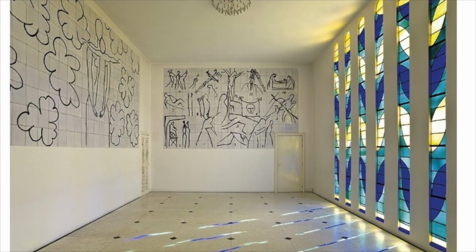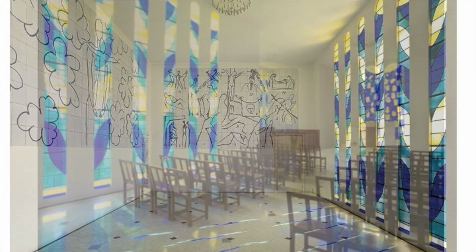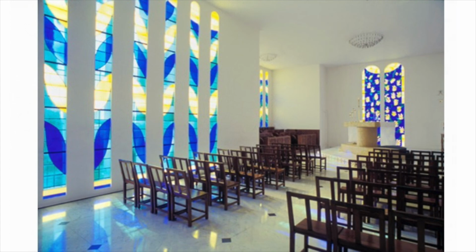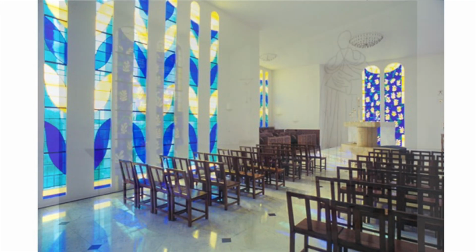Here's a shot of the interior, and you'll see what he's done is he's left the walls white and bare, but then he's paired them with these stained glass windows that should provide the light and the color for the blank white walls that we're actually looking at. Here's another shot of the interior, and you can see it's a very small, very intimate chapel, but the windows are clearly designed by Matisse with, again, these very large, beautiful shapes, very much coming out of his period of doing the cutouts, as we've just seen previously.